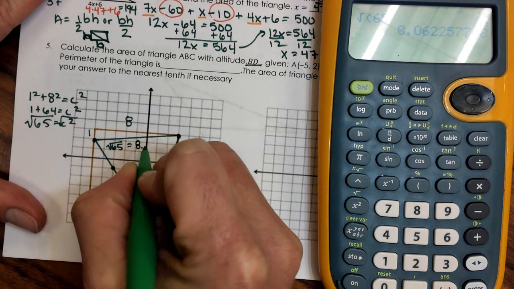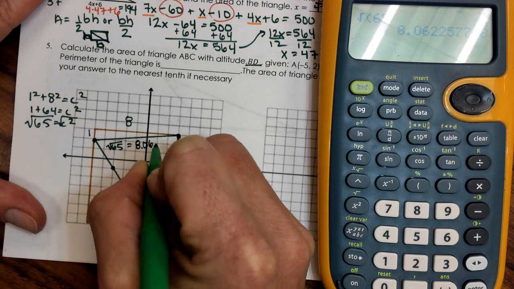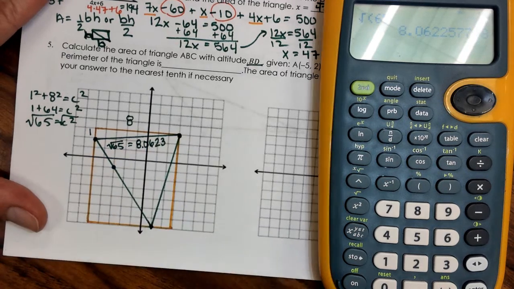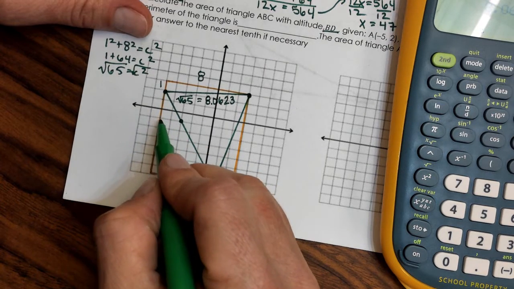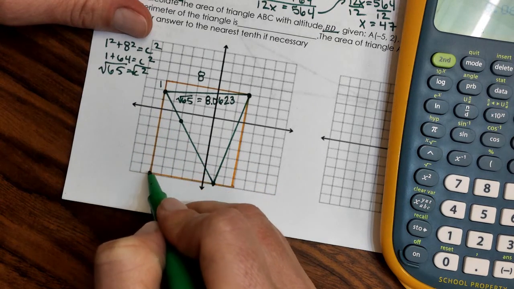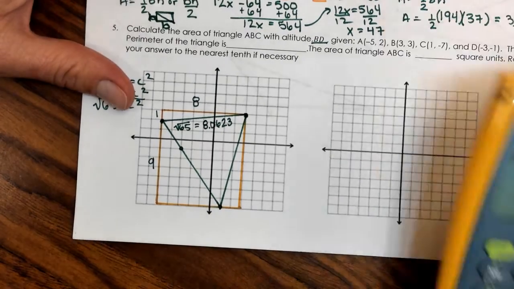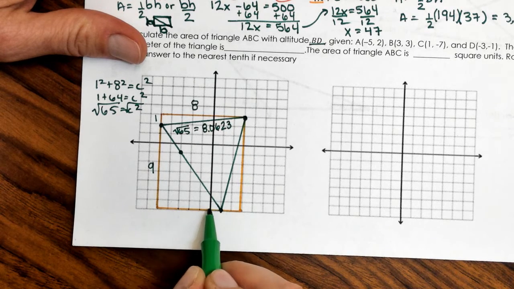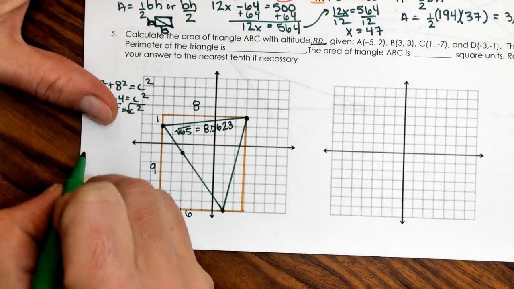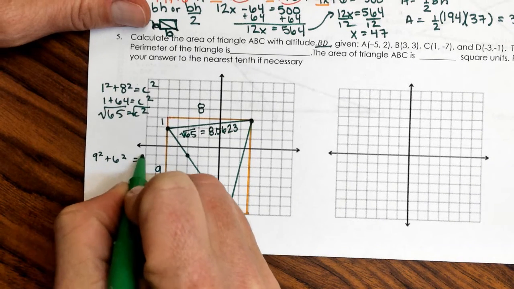It's 8.06, and I'm going to go out 4 places so I don't make any mistakes on rounding. Okay. 1, 2, 3, 4, 5, 6, 7, 8, 9. This is 9. I'm finding this distance here. So this is 9 by 1, 2, 3, 4, 5, 6. 9 by 6. 9 squared plus 6 squared equals c squared.